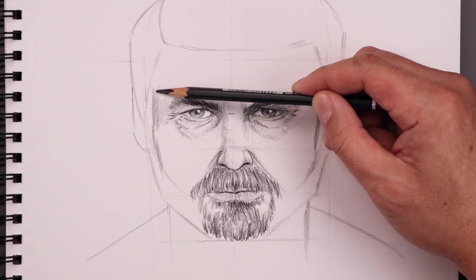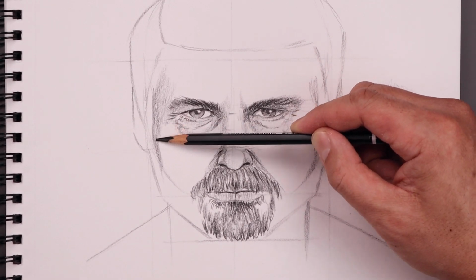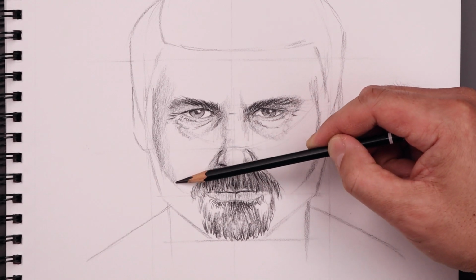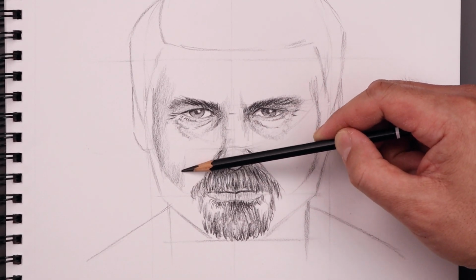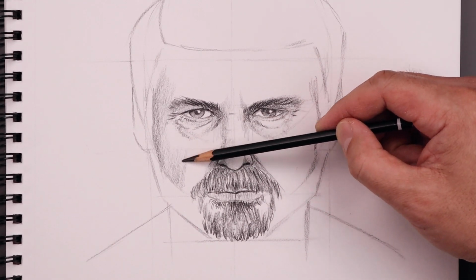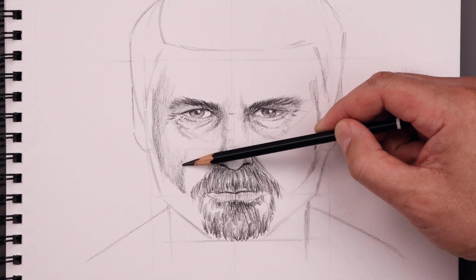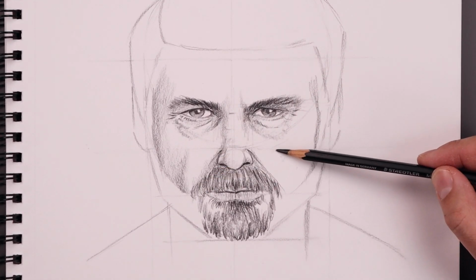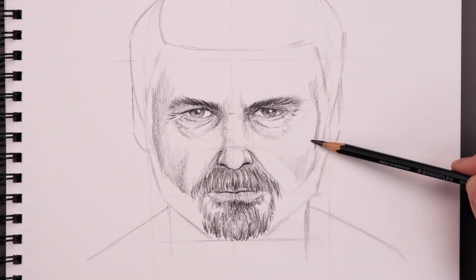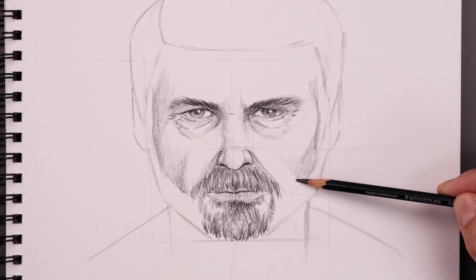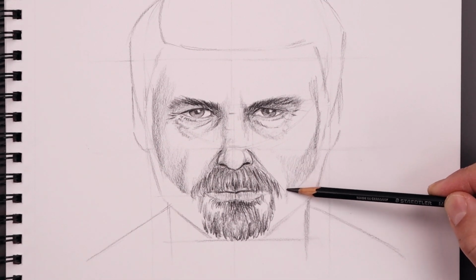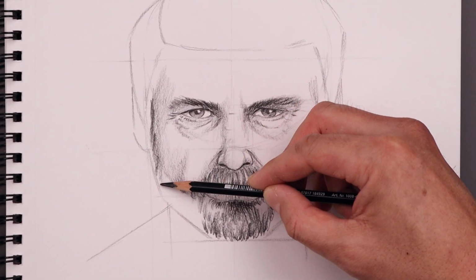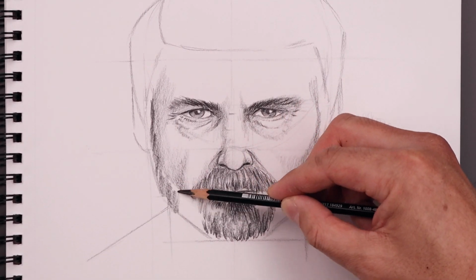And just blending in those shadows. Just adding some volume to the beard.